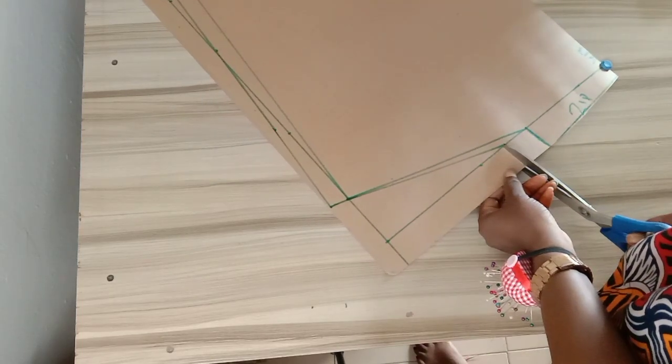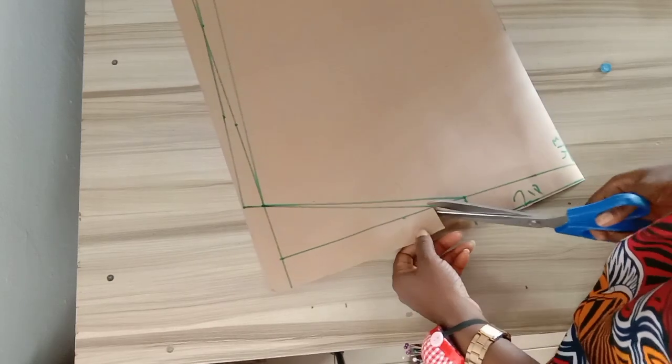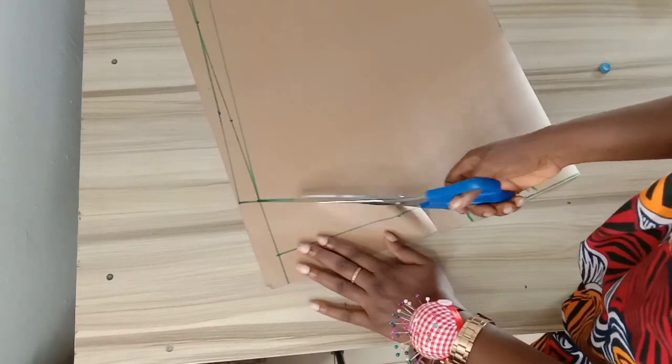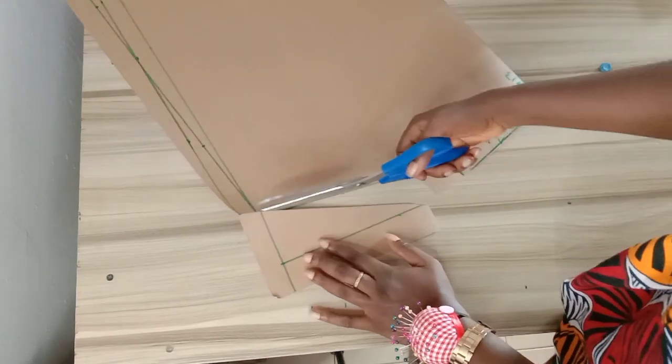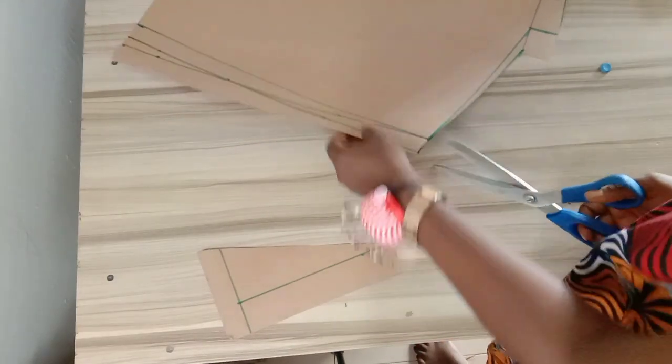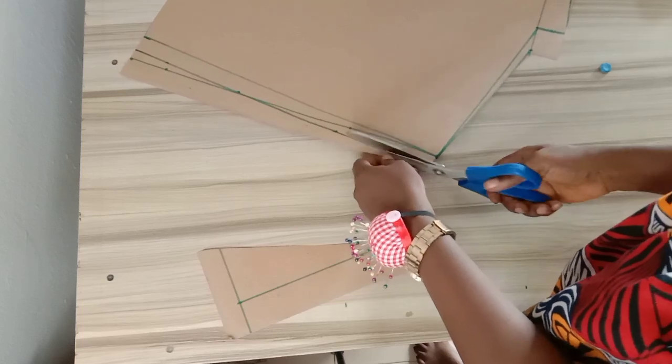So first of all, here you cut your front neckline. Okay, don't cut the back. Remember, we are cutting the front and back together, so you first of all cut the front neckline. Later you can cut the back neckline when we are done cutting the front. So we are going to first of all cut the front panel.